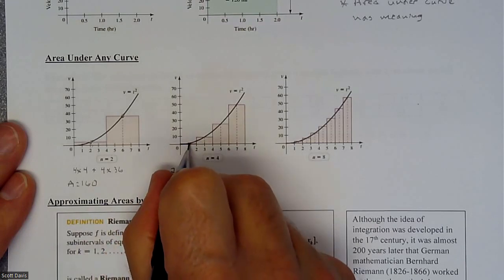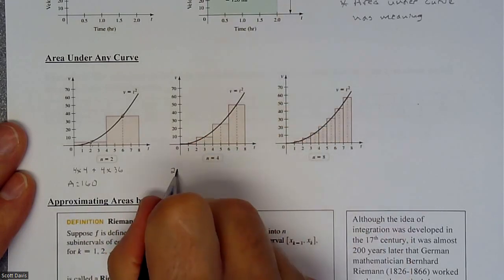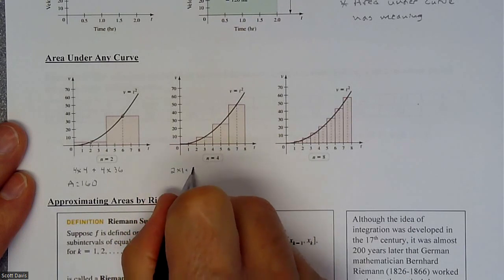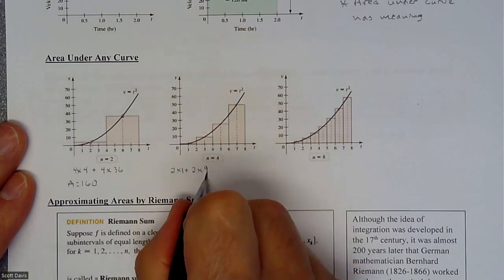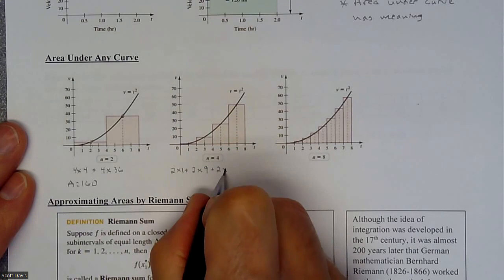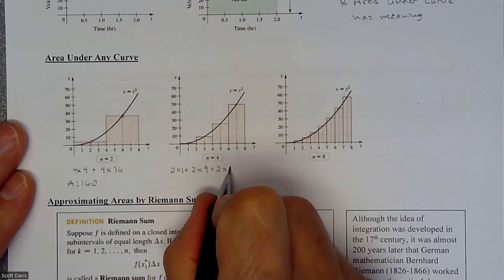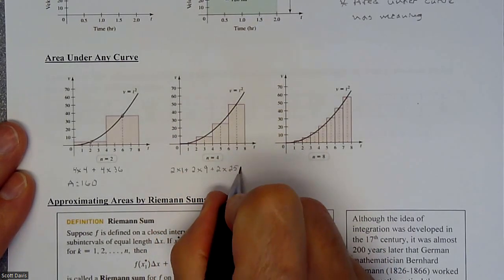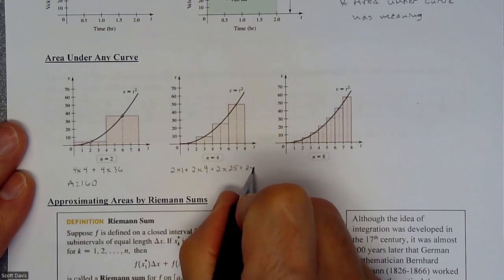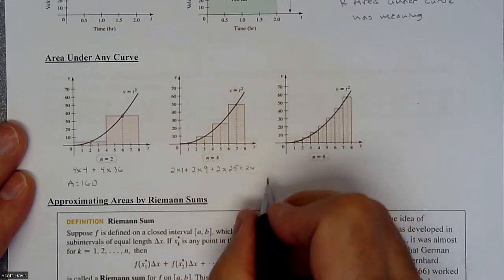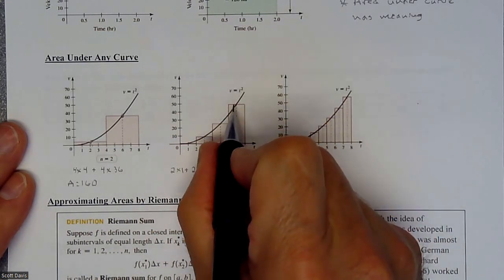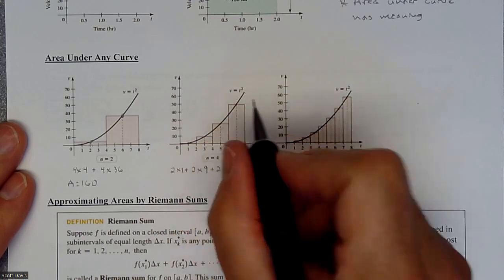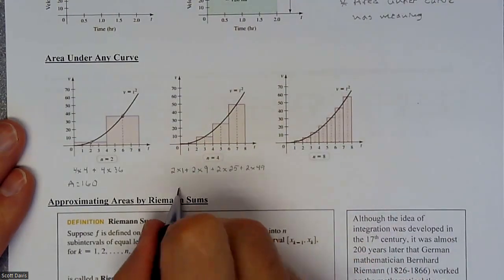Here we would be plugging in 1 to find its height. So 1 squared is 1, plus 2 by, so this one's 2, and then we'd be plugging in 3, which is a height of 9, plus 2 by, we'd be plugging in 5, so 25, and then 2 by 7, which is 49. So again, we have pieces that are missing, pieces that are over, they counter each other a little bit, but not perfect.